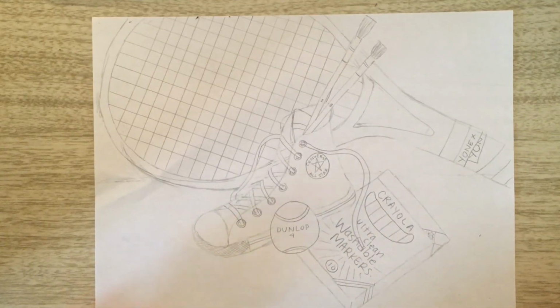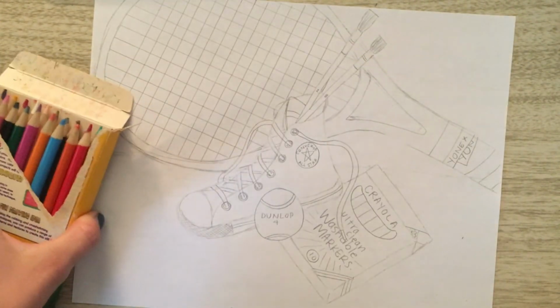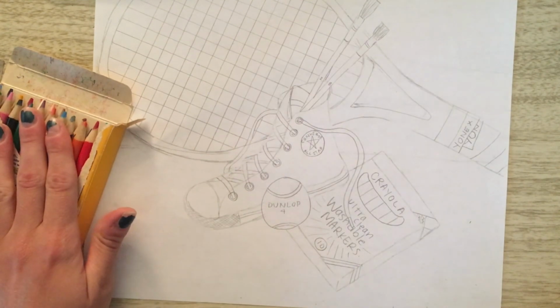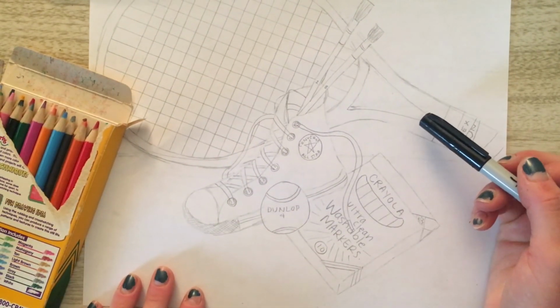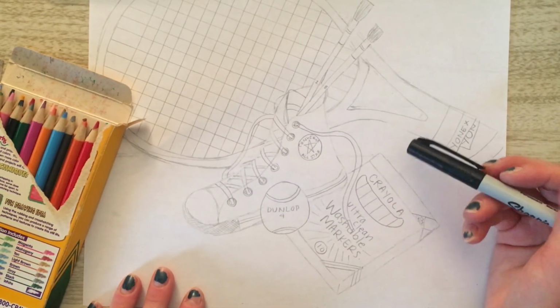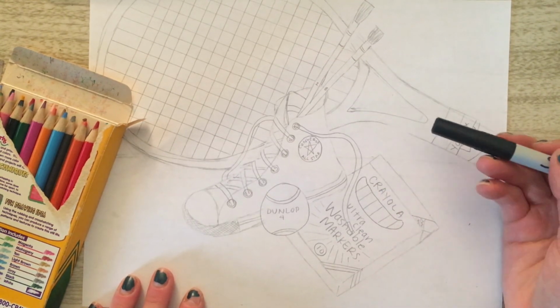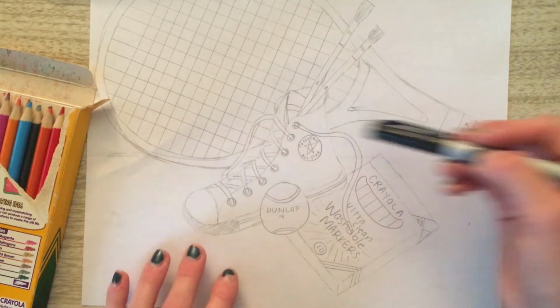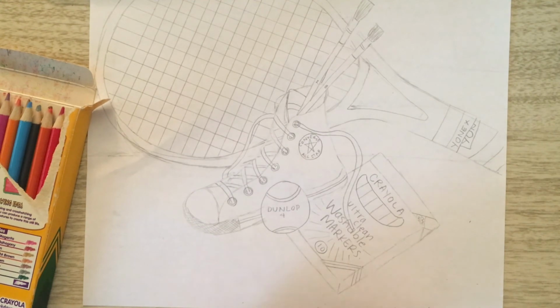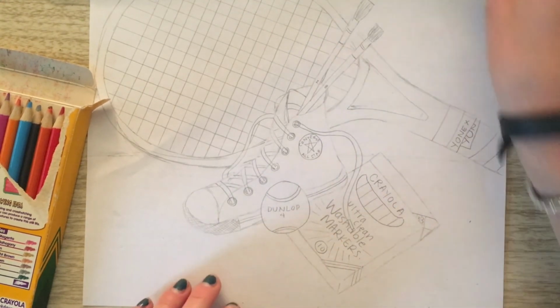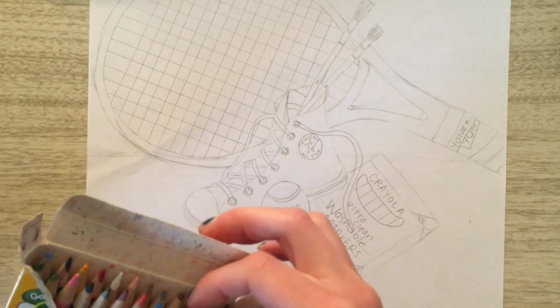Once your drawing is finished, you are going to want to color your drawing using some sort of coloring material. I'm going to use colored pencils. If you want to trace your drawing with a Sharpie or a black pen to make your lines stand out more, you can, but it's not necessary. I'm not going to do it on mine.